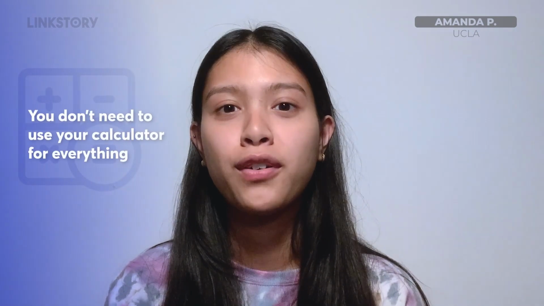Now that you know some tips for the non-calculator section, let's dive into the calculator portion of the SAT. The biggest tip and trick that I learned for the calculator section is that you do not need to use your calculator for everything. Only use your calculator when you absolutely need to, and it's a really big complex multiplication or division, whatnot, but don't use your calculator for every little mental math problem.